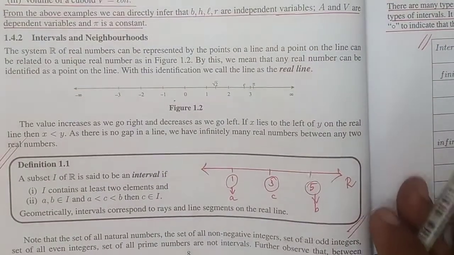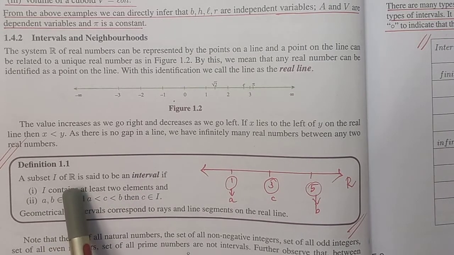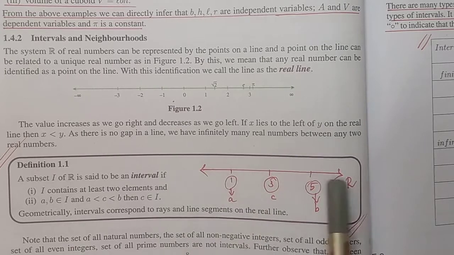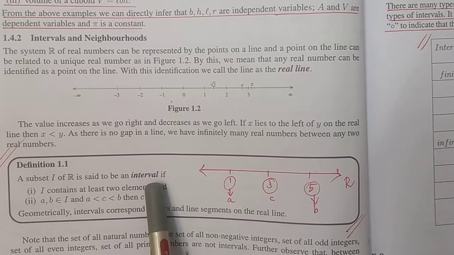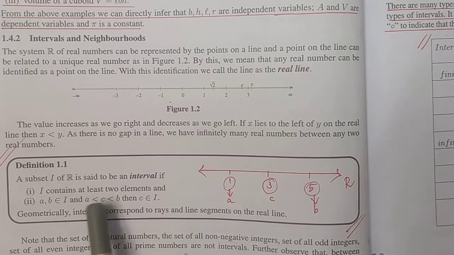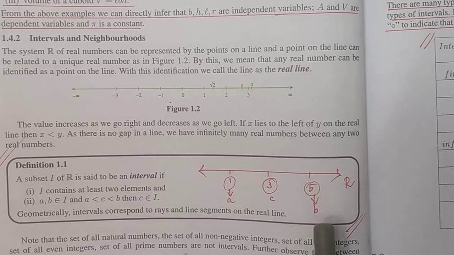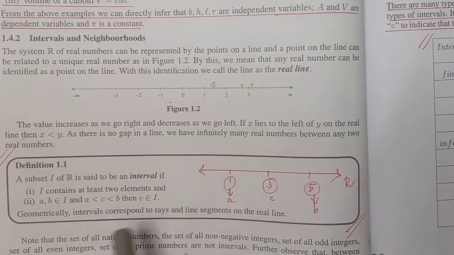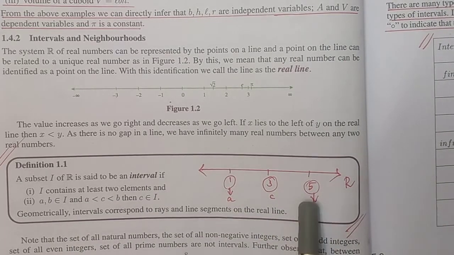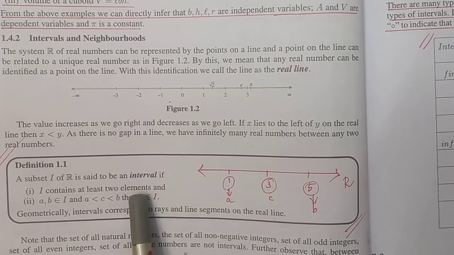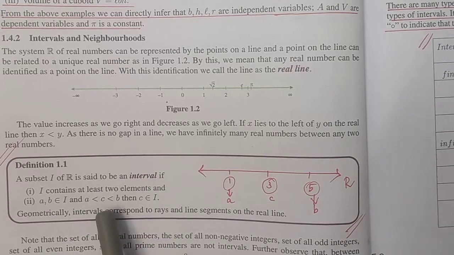Okay, now definition 1.1. Listen: a subset I of R, where R refers to the real line, I have drawn a line here, a real line, is said to be an interval if capital I contains at least two elements. Here I consider 1 as a, 5 as b. I consider 1 to 5 as capital I. I contains at least two elements. What are the two elements? Here a and b. So at least means minimum of two elements. And a, b belong to I, and a is less than c and c is less than b.